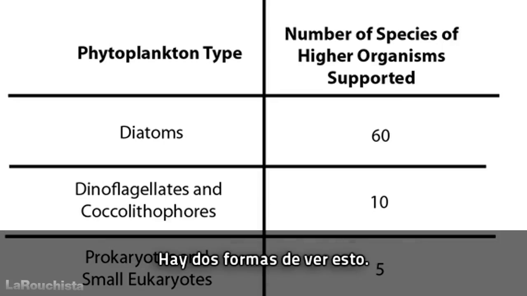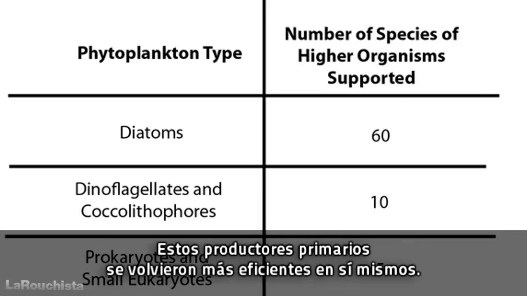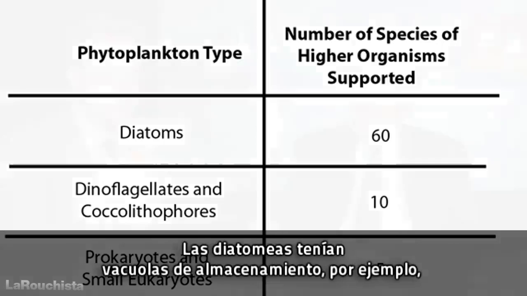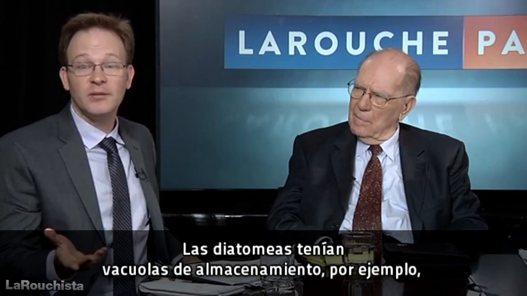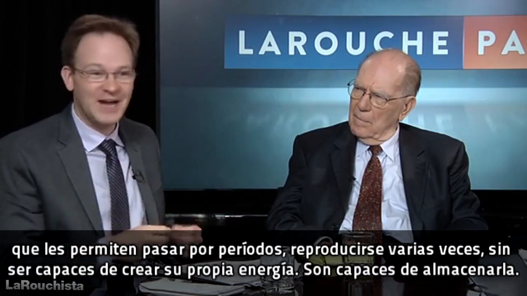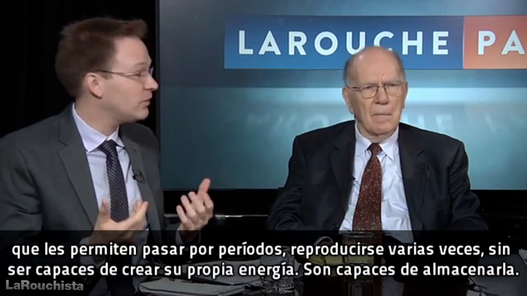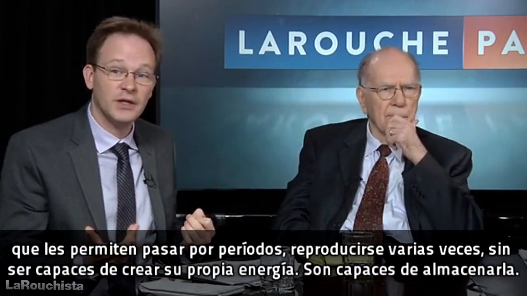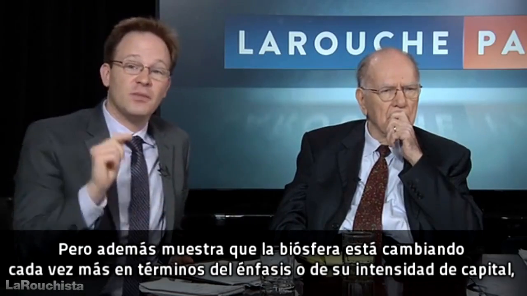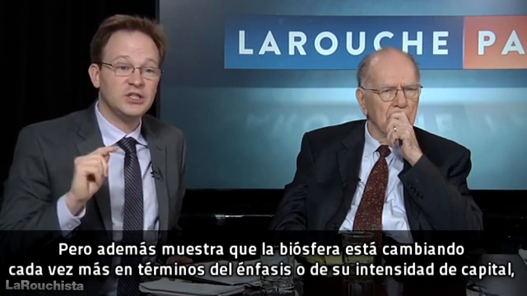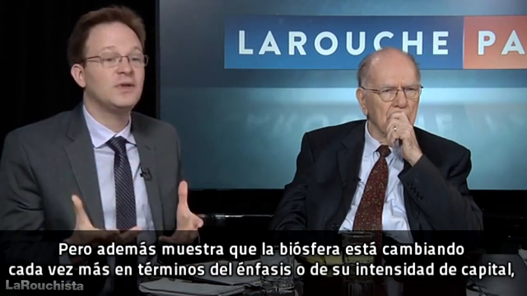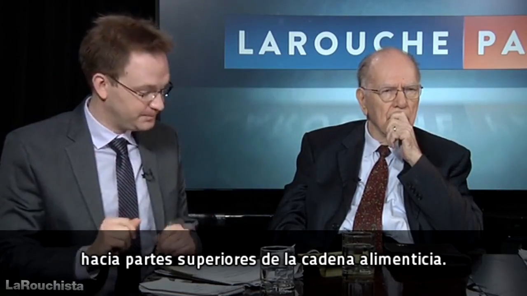Now there are 2 ways of looking at this. These primary producers themselves did become more efficient. Diatoms had storage vacuoles, for example, which let them go through tough times and reproduce several times without being able to create their own energy. They were able to store it. But it also shows that the biosphere is increasingly shifting in terms of its emphasis or its capital intensity to the higher parts of the food web.